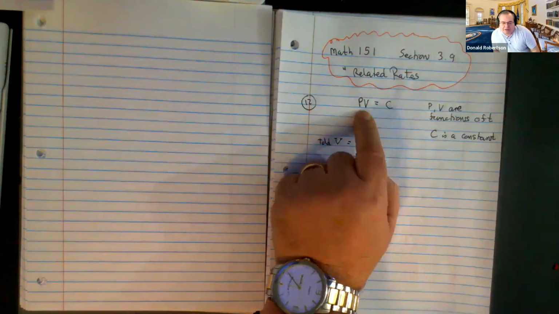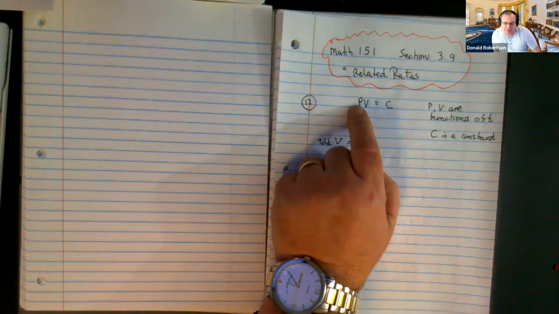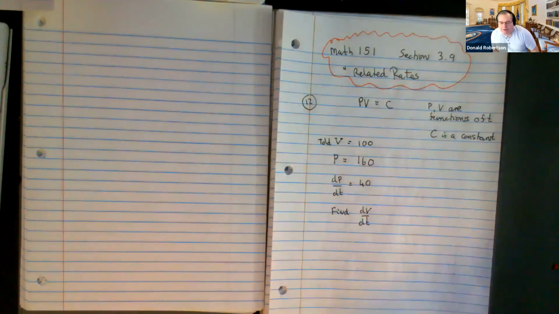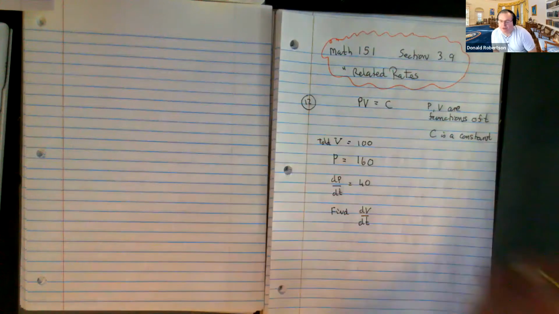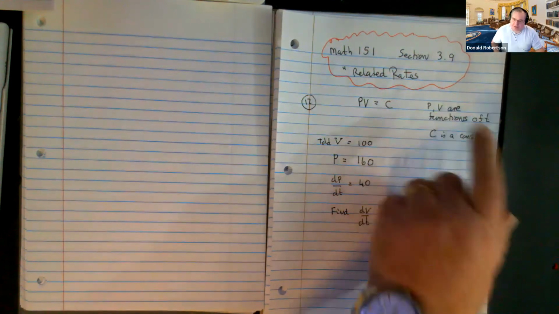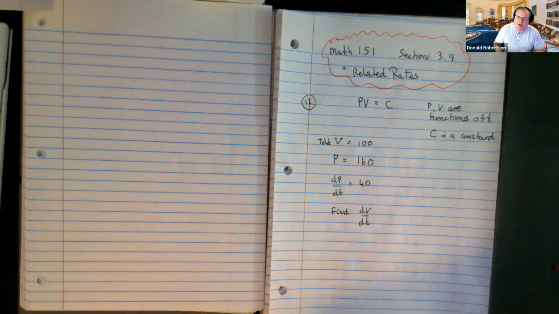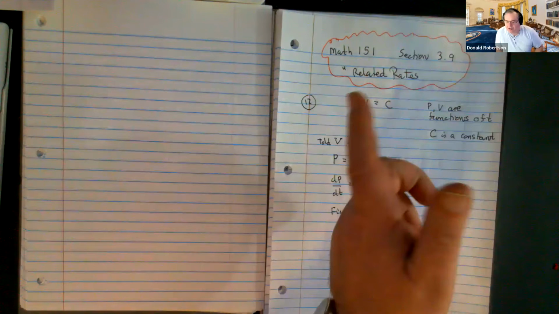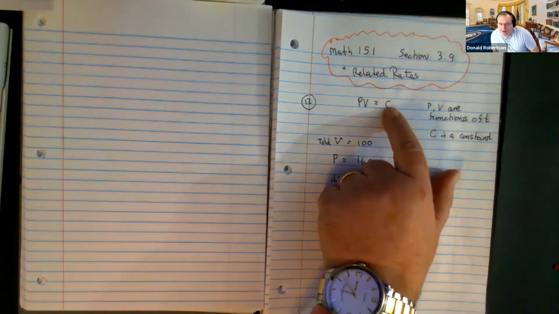So here is a formula that says the pressure times the volume of a fixed situation is always equal to C, a constant. That's all. PV equals C is the formula. P is pressure, V is volume. So as the pressure and volume change, when you multiply them together, they equal a fixed number. That's what that is saying. So I want you to think of that as being 10 or 1,000,000. Don't think of it as a variable, because it's not.